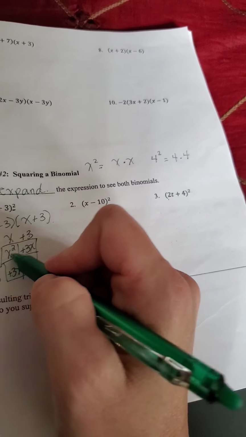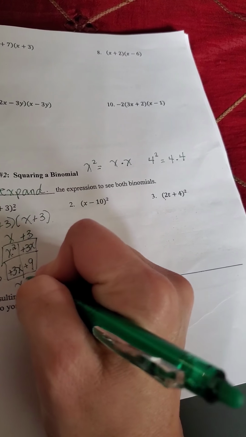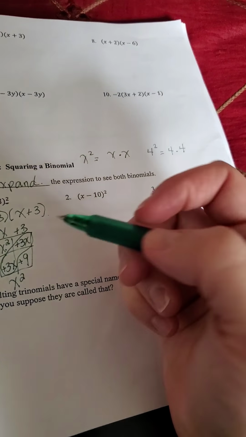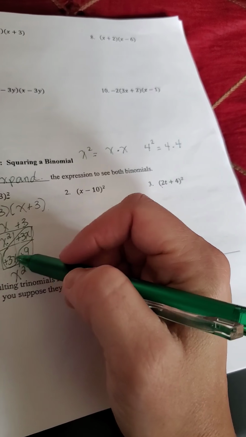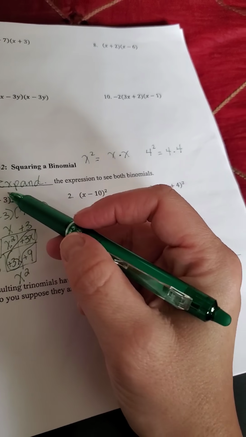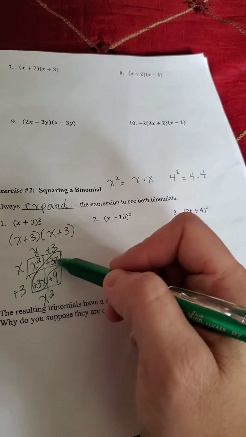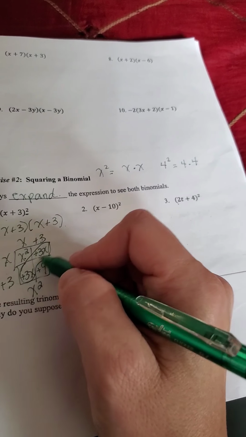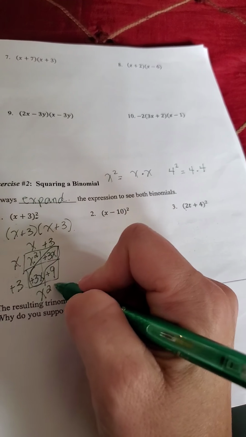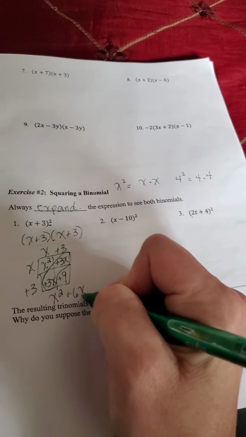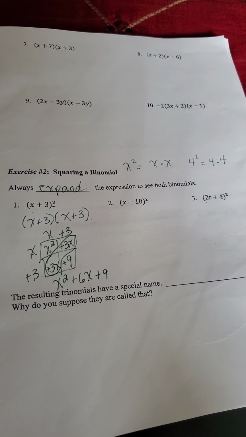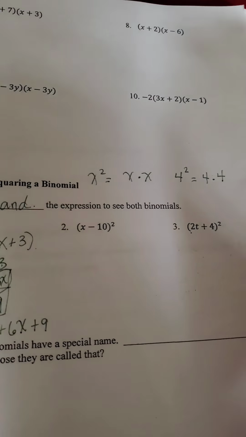So we pull out the highest exponent first, which is our x squared. We have like terms on the diagonal again. If you come into our next lesson, when we multiply larger polynomials, you'll see that the diagonal is not always going to be like terms, but for the most part. So in this case, it's true. 3x plus 3x is 6x, and then plus 9. And you're done.